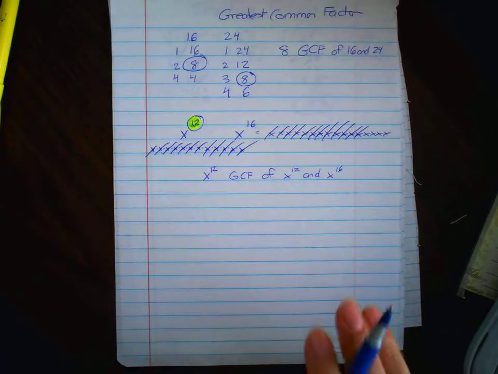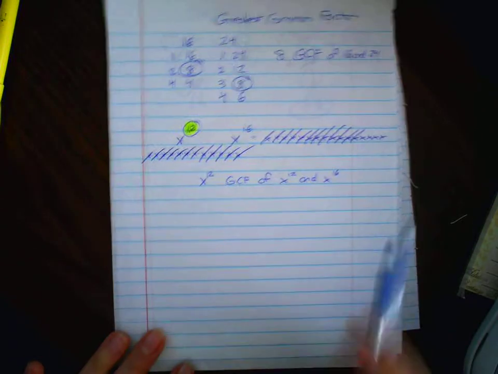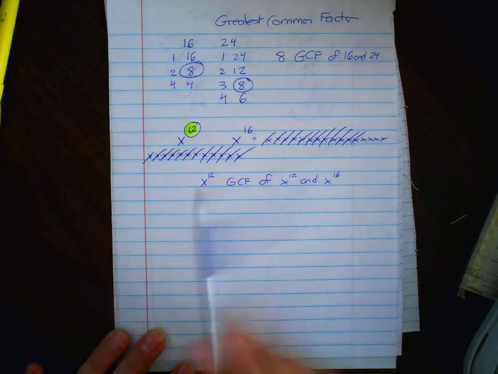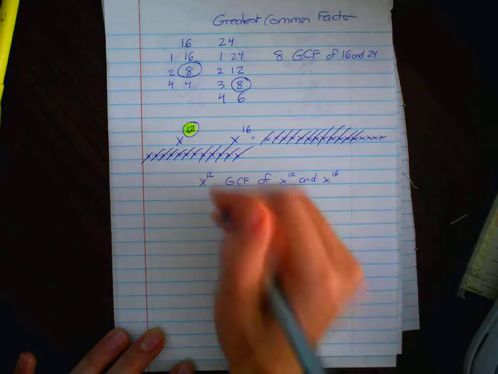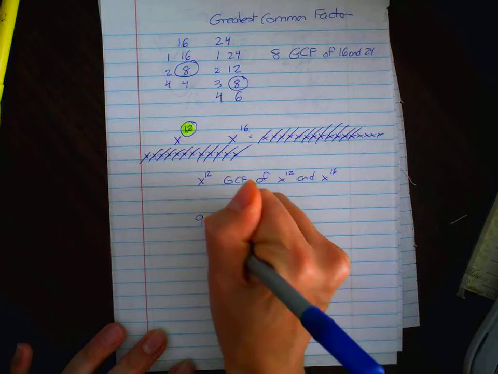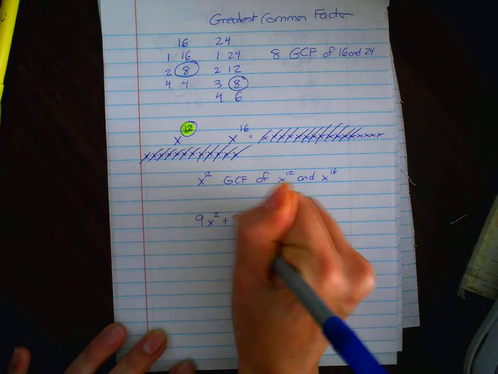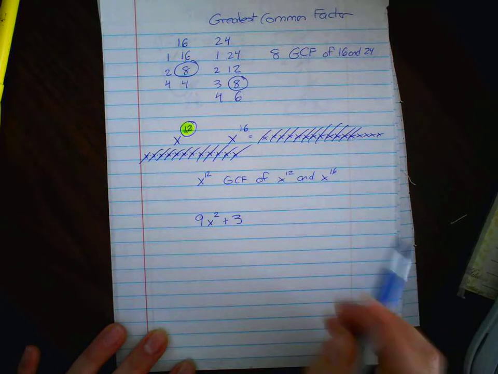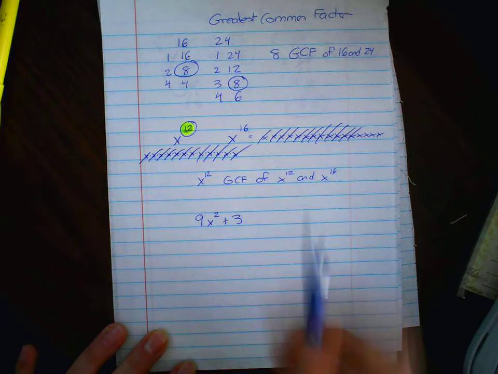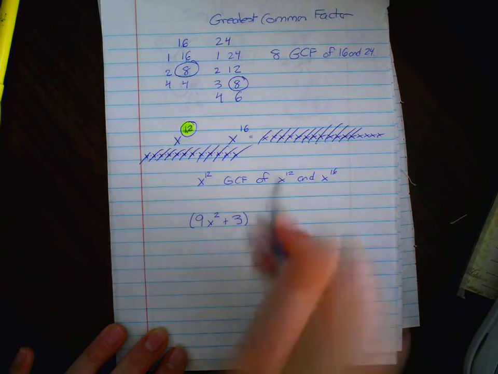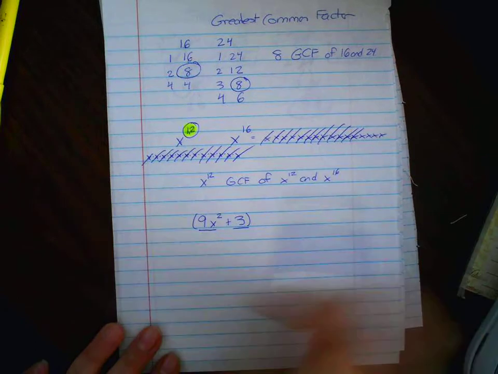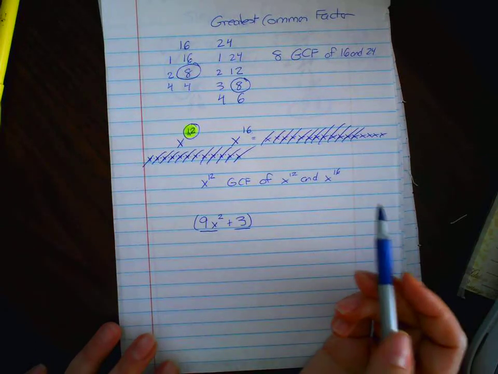For expressions, we sometimes have just a greatest common factor that's a number, sometimes we just have a letter, and sometimes we have both. So for example, I might have 9x squared plus 3. What I like to do when I find a GCF is draw parentheses around what I have and draw division signs underneath, because that's basically what you're doing. You're going to divide each term by something.